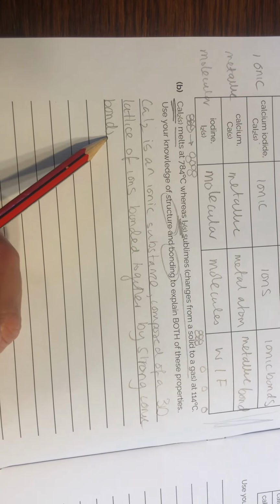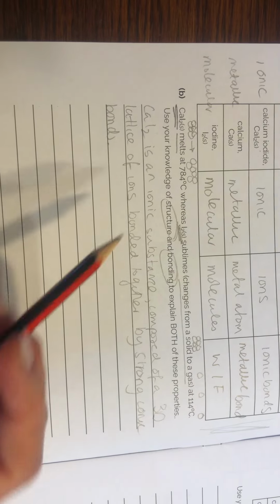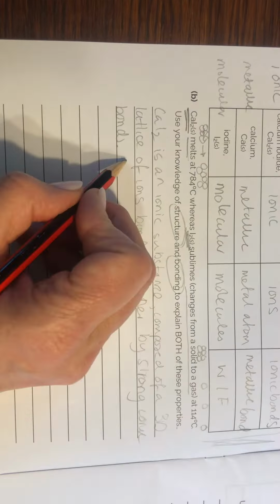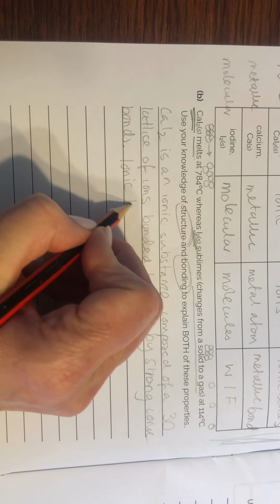Now we need to take this. Sometimes we need to add a little bit more in here, not really so for the ionic, but we're looking at its melting point. So we need to say ionic bonds are strong.